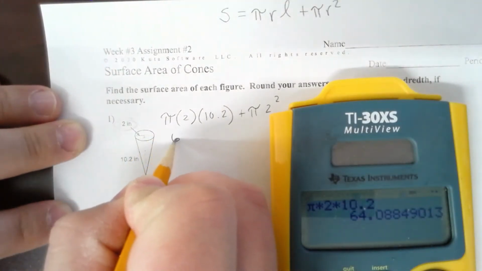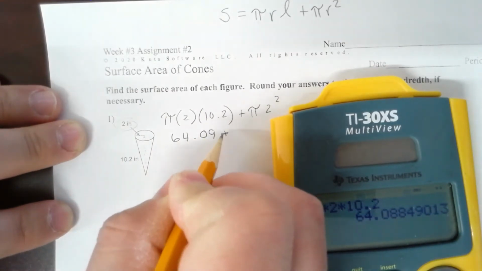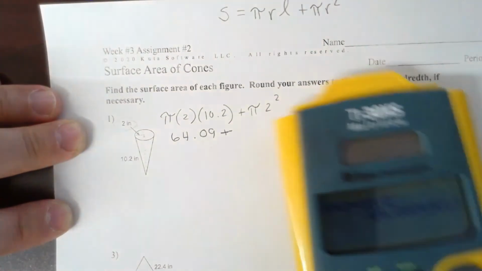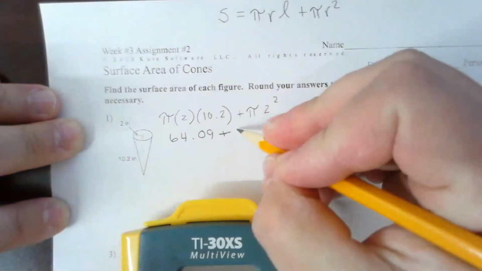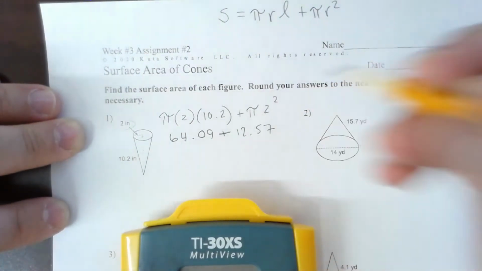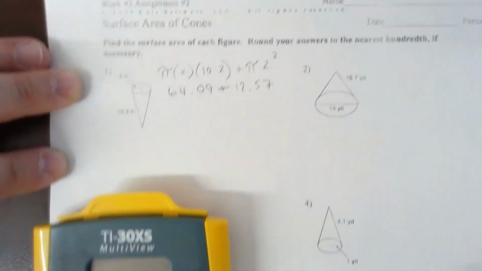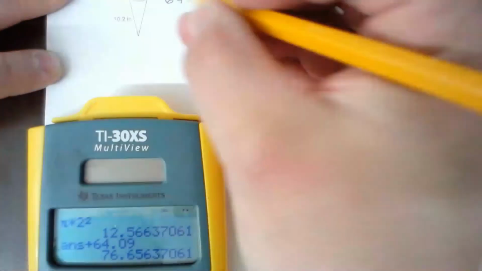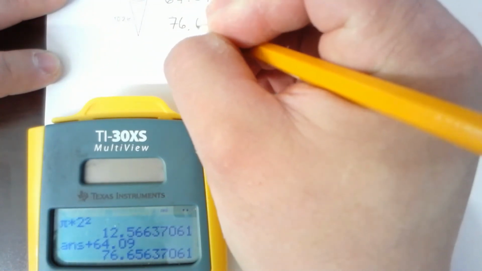64.09 is what I'm going to round it to. 64.09, and I'm going to be adding that to pi r squared, which is pi times 2 squared, and I get 12.57. 12.57. So I'm going to add those two together, 64.09, and my total surface area for this cone is 76.66.